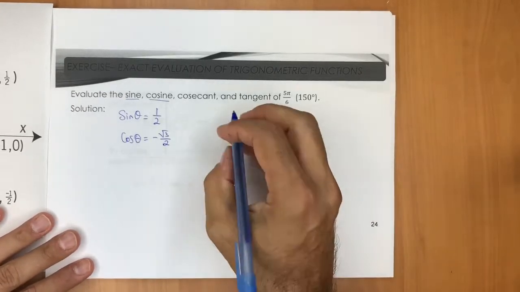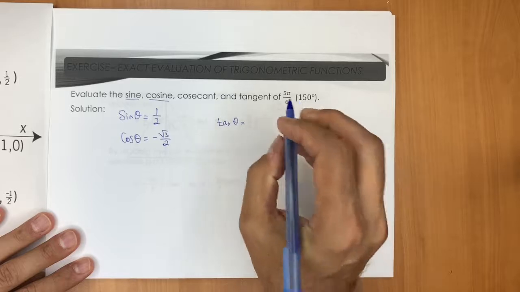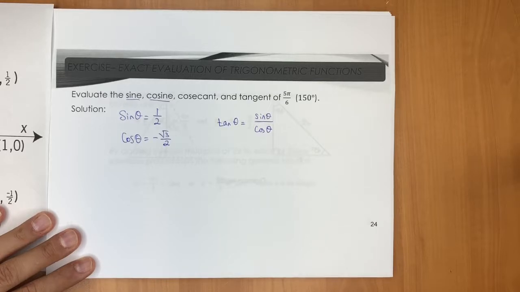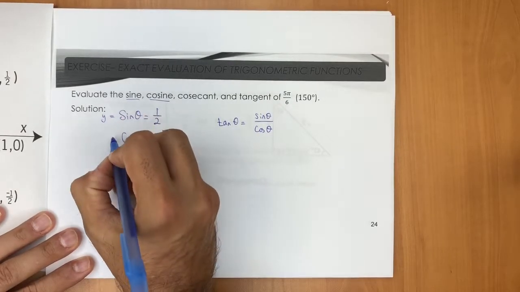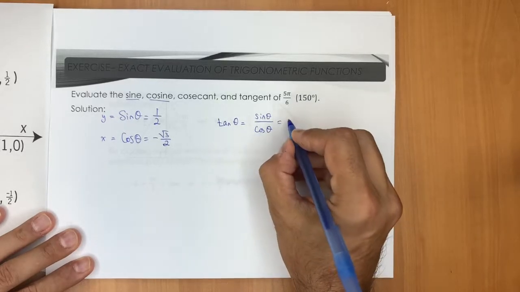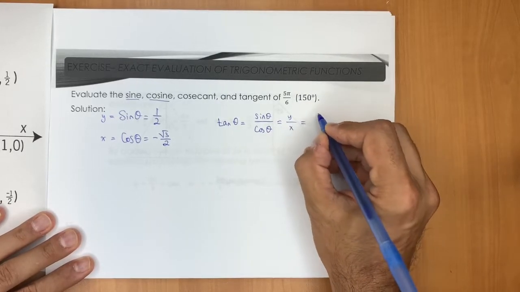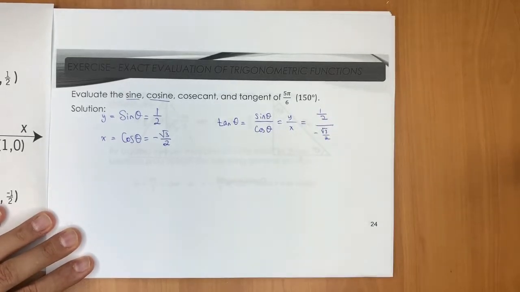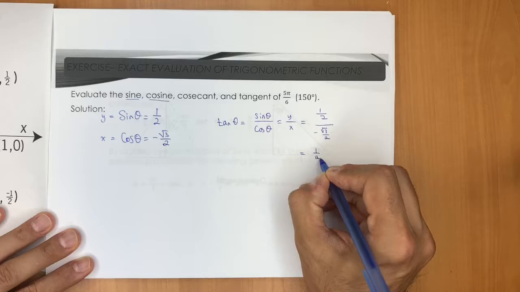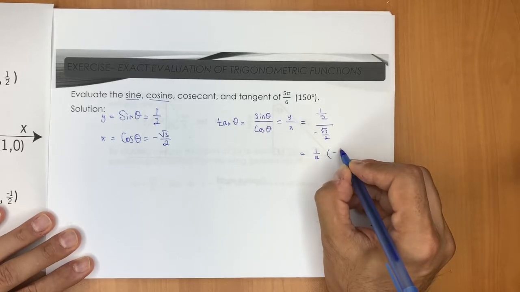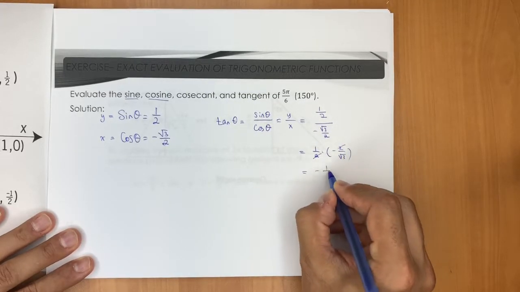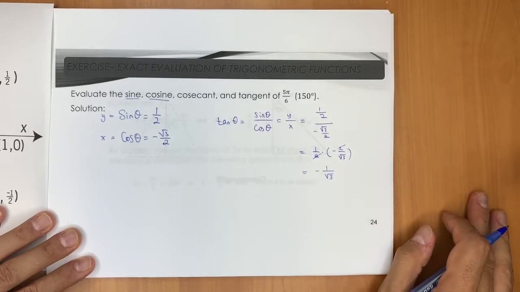One thing you should remember is that tan of theta equals sine theta divided by cosine theta. In other words, this is the y entry, this is the x entry, so it is essentially y over x. Y is 1/2 and x is negative root 3 over 2. So one fraction divided by another, we flip the bottom. The 2's cancel, and then you have minus 1 over root 3. So this is tan.